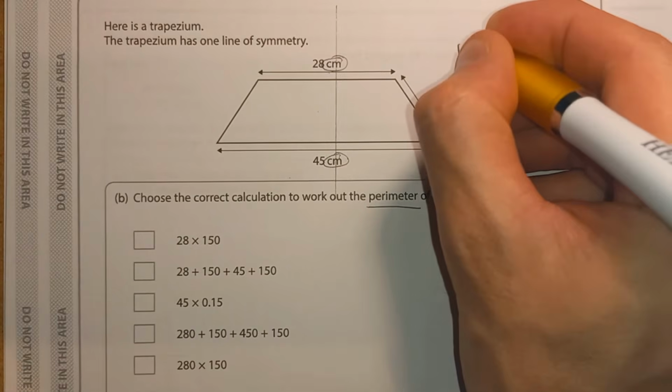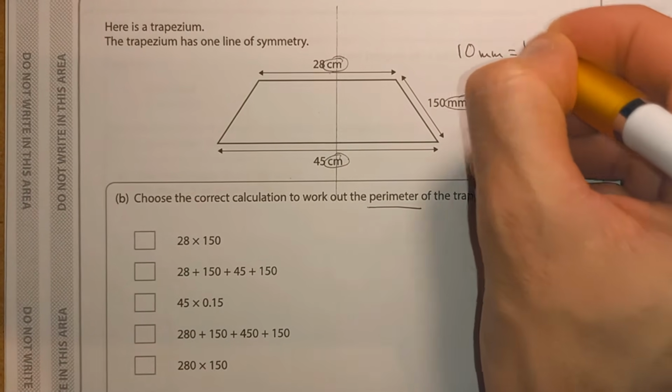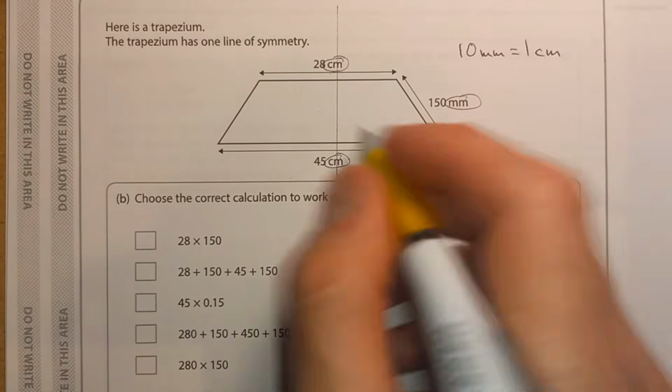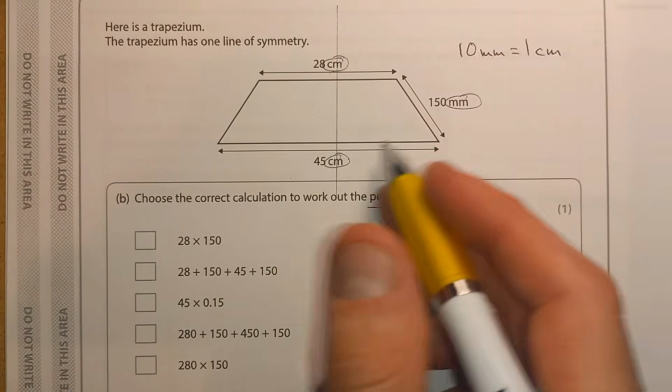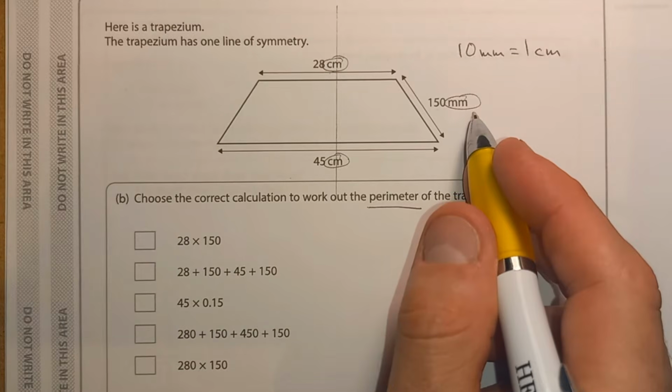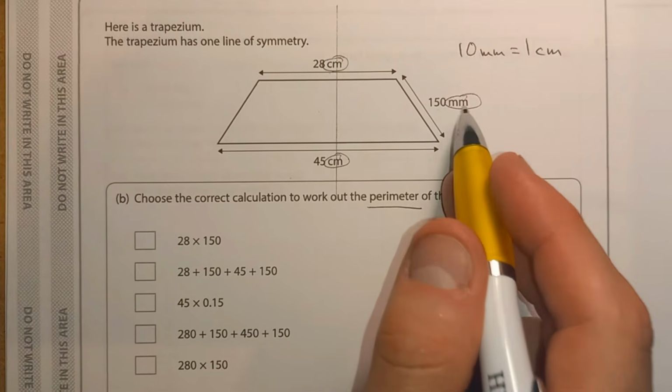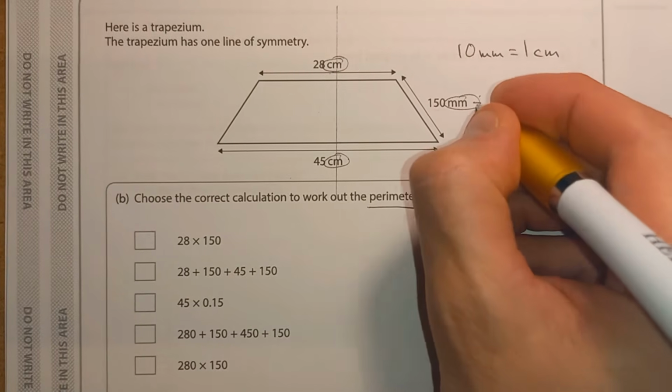So I know that we've got 10 millimetres in 1 centimetre. So if I want to, I can either convert the 2 centimetres into millimetres or the 1 millimetre measurement into centimetres. Because I've only got one of these, I'm going to convert it to centimetres. So we want to divide it by 10.